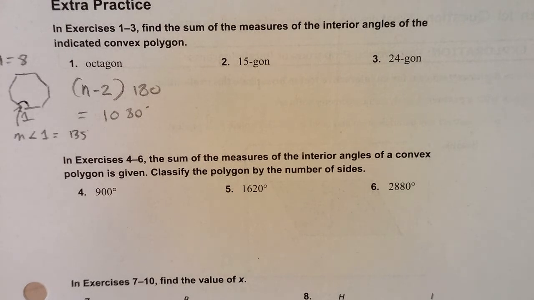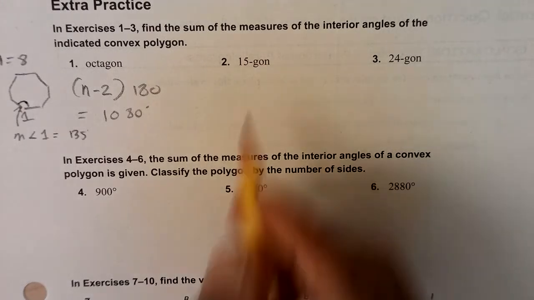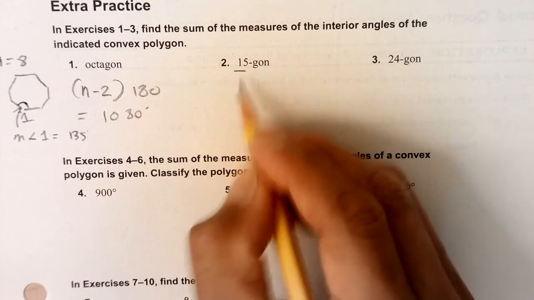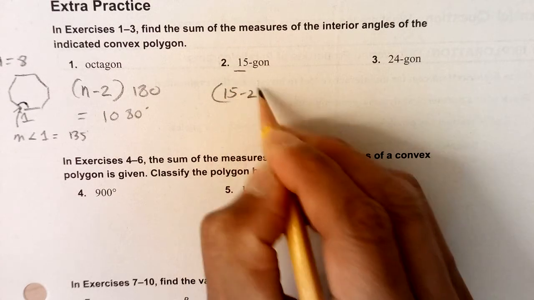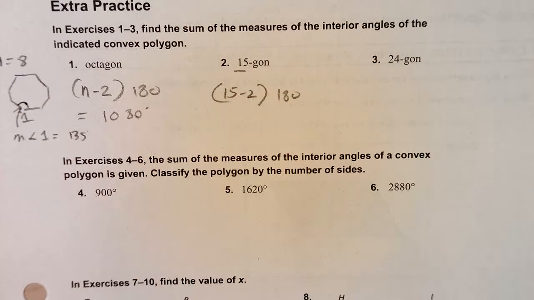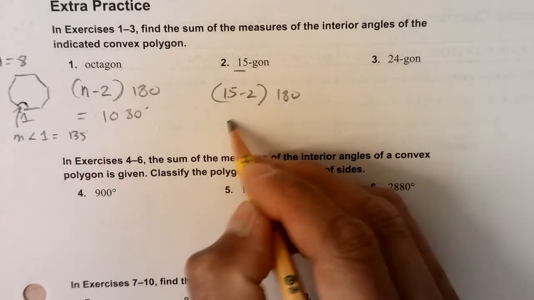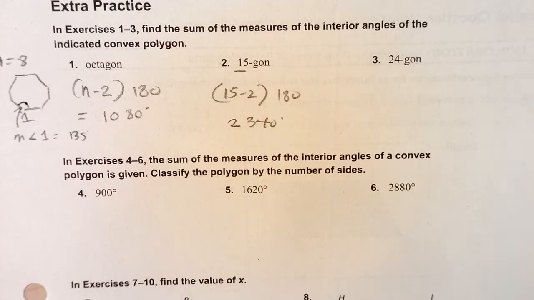Then on number 2, if I want to find the sum of the interior angles of just a 15-gon, a 15-gon has 15 sides. I'm not going to attempt to draw that, but to find the sum of the interior angles, it's 15 minus 2, that's n minus 2, times 180. That's the formula that you would use. So 13 times 180, the sum of the interior angles is 2,340 degrees.